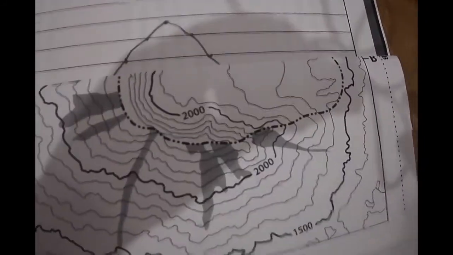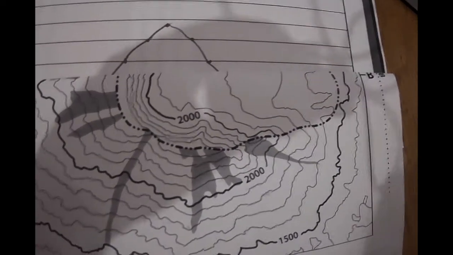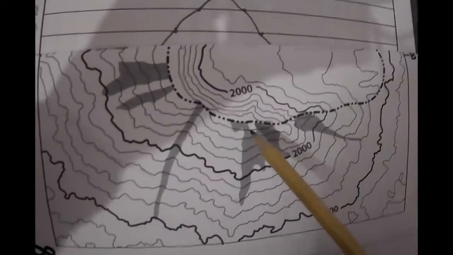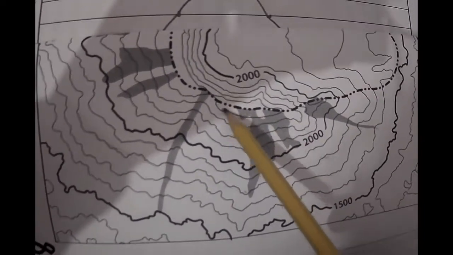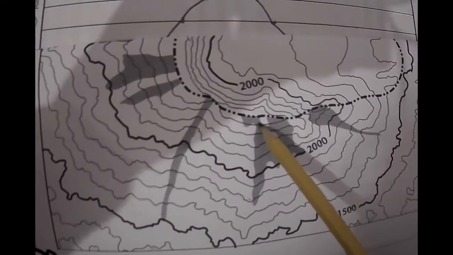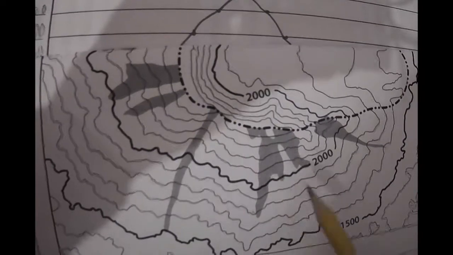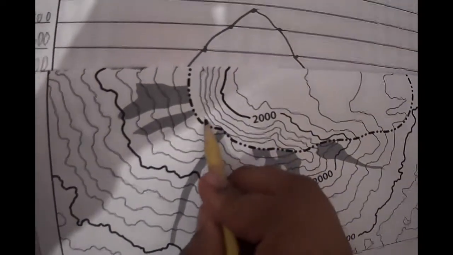But wait, if we're going up the mountain, up Mount St. Helens, and our last elevation was 2,400, why is our elevation going down? What happens to the top? If I follow this 2,400 line, it takes me there, but let's follow this line to see where it takes us.